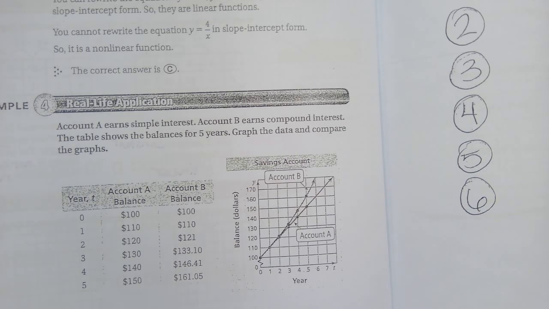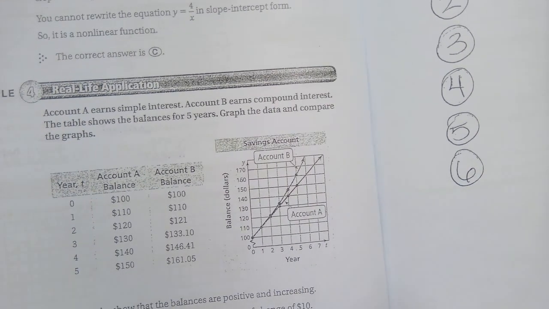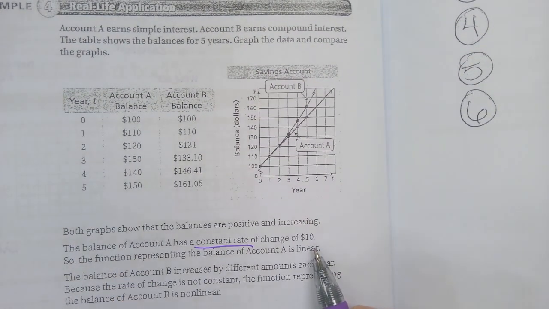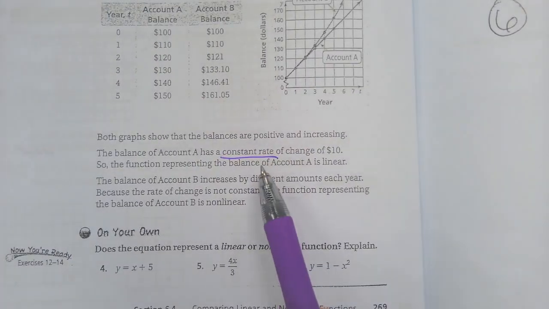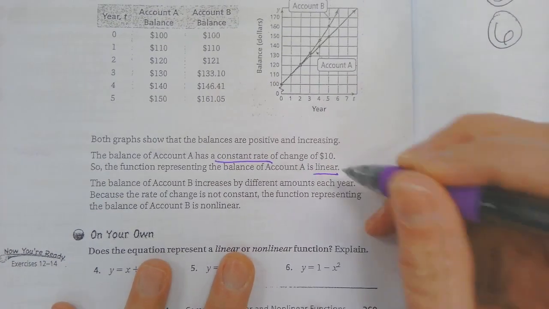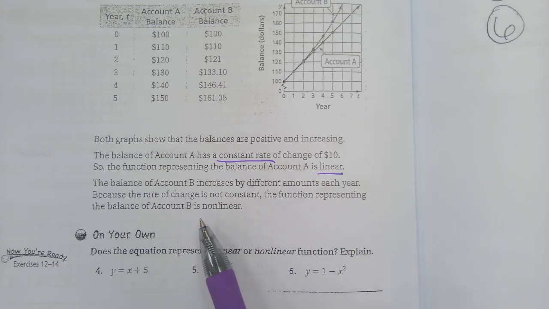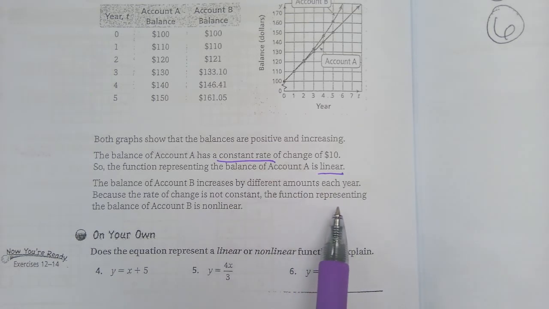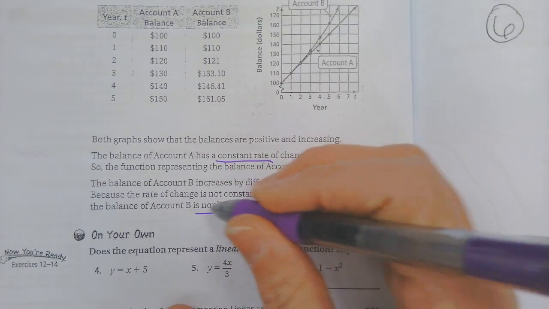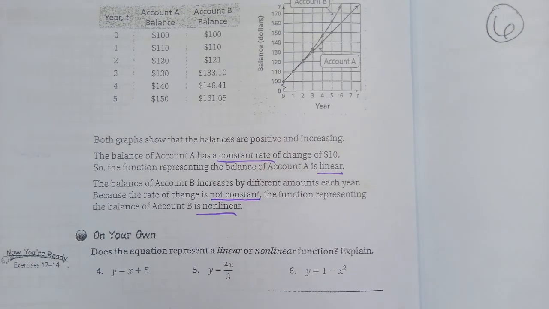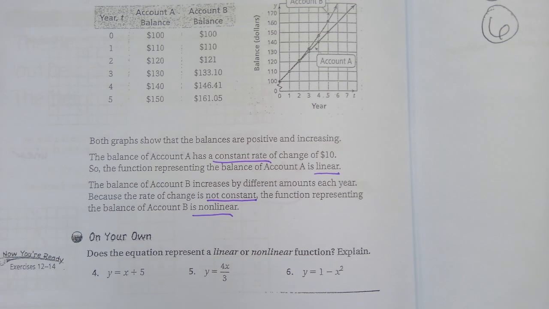The balance of account A has a constant rate of change of $10. Every time it is increasing by $10. So the function representing the balance of account A is linear. The balance of account B increases by different amounts each year. Because the rate of change is not constant, the function representing the balance of account B is nonlinear. Because it's not constant, it is not linear. And you notice it kind of curving up here. So that's going to be a curved line, not a straight line.